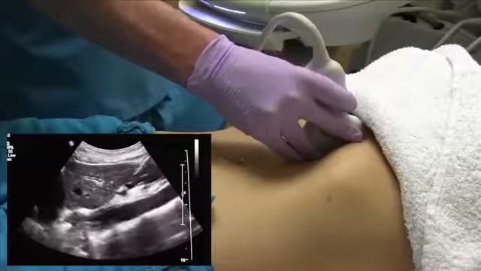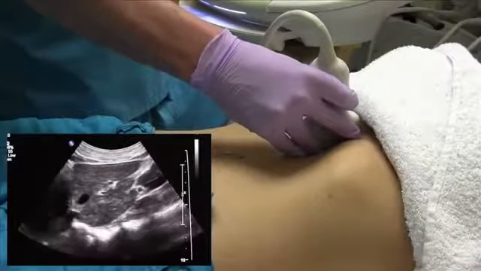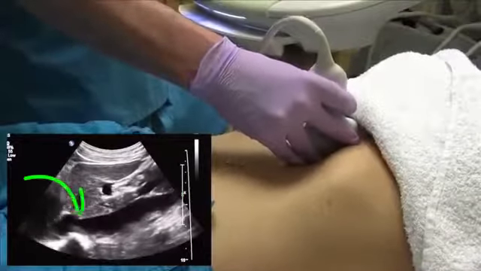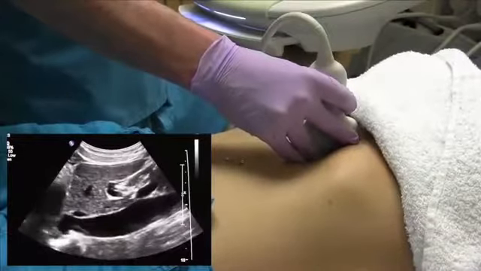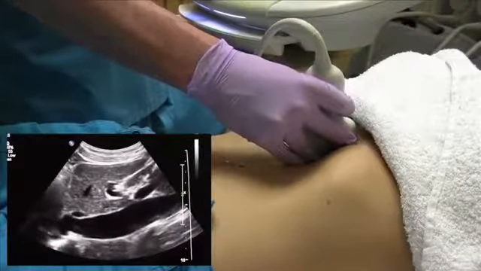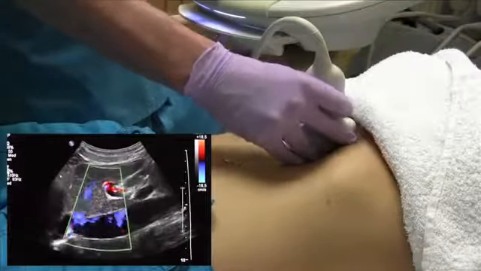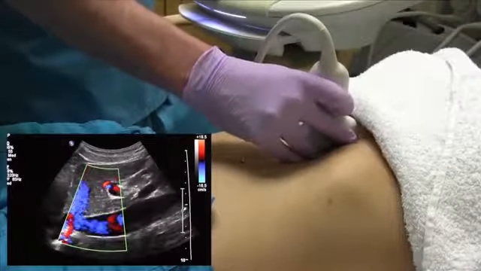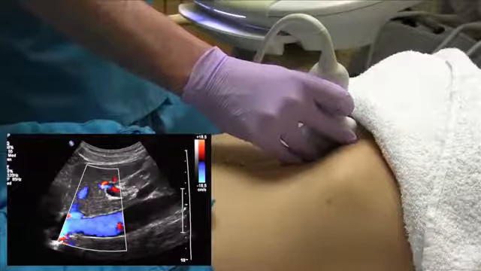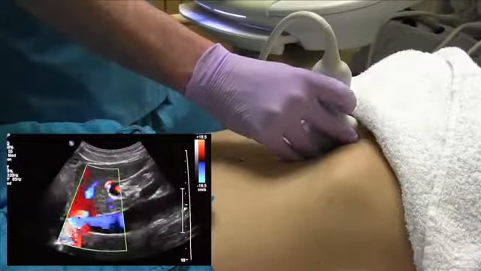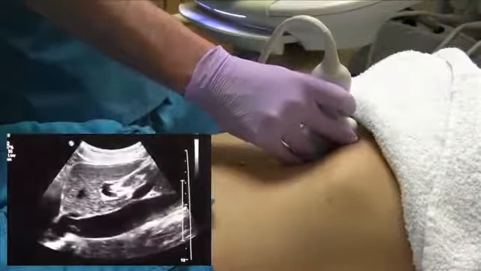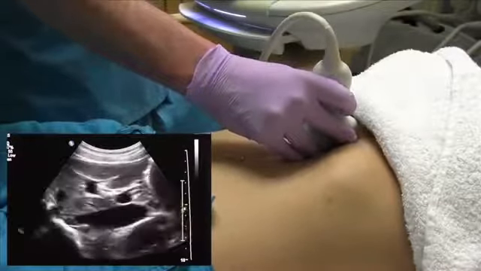Still sweeping more medially, you're going to start to see the IVC, and you'll see the caudate lobe. And we usually put color on the IVC just to make sure that it fills completely. This is our last picture of the sagittal left lobe here. From here we're going to start to come into the right lobe of the liver.